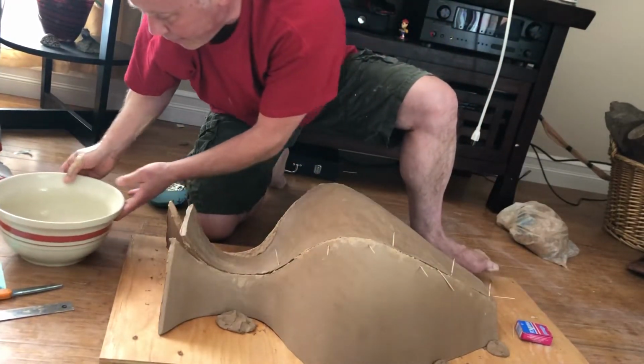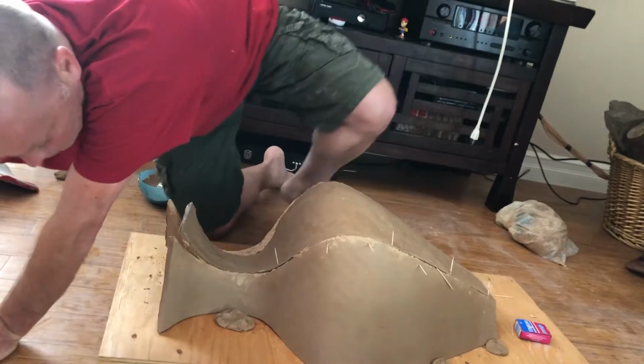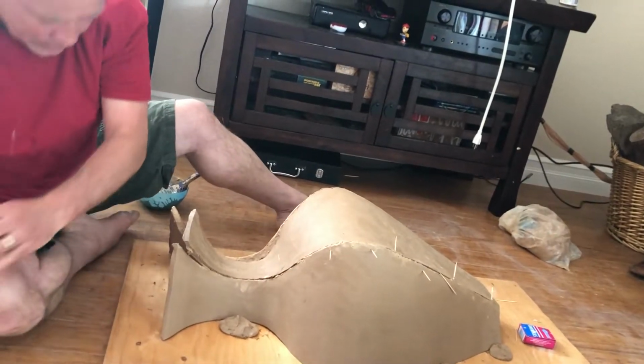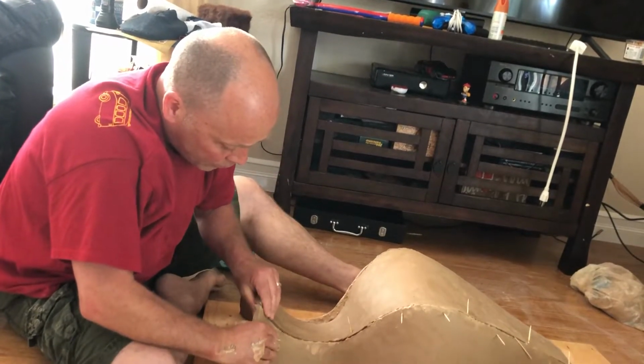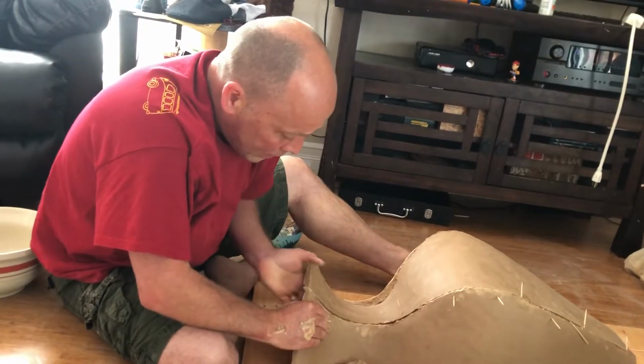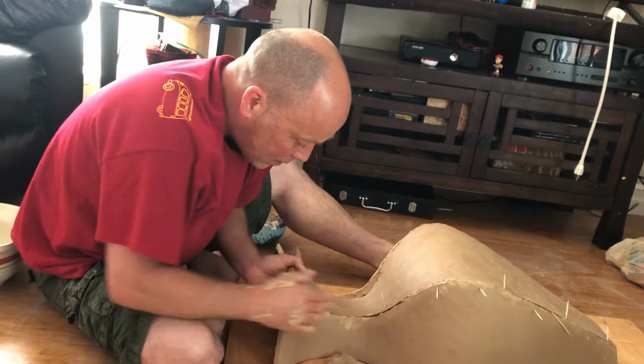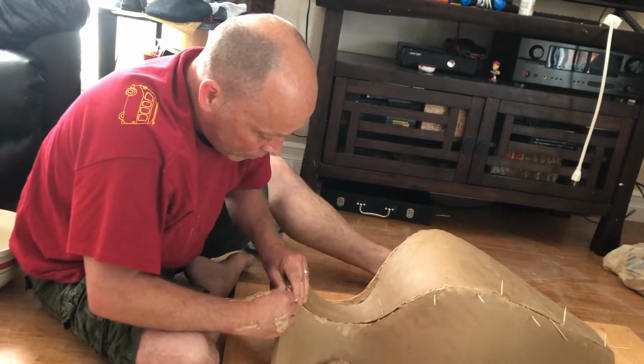Now what I'm saying to you guys is, if you're going to be doing something like this, you're going to be working on something much smaller than this, so you should not really need to be using toothpicks to hold these things together.